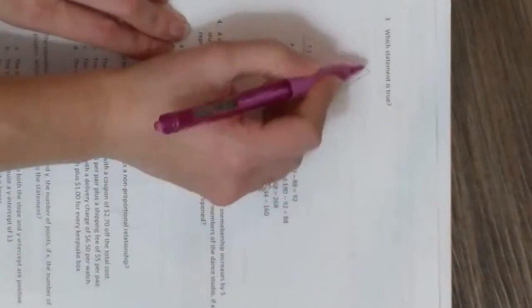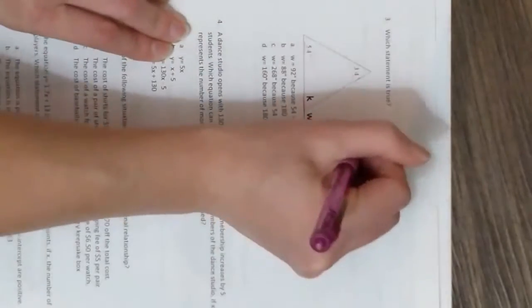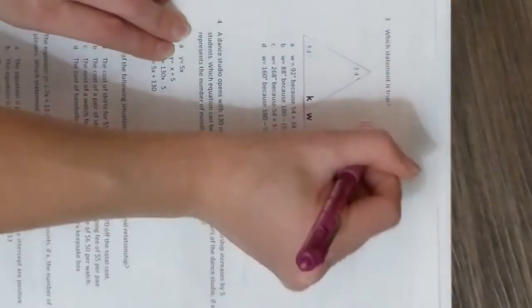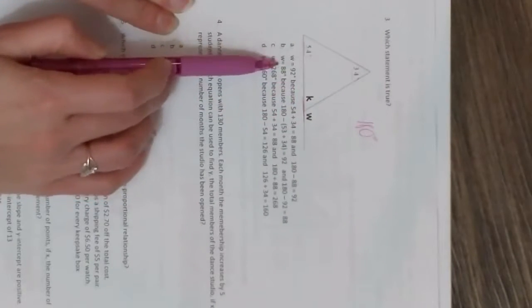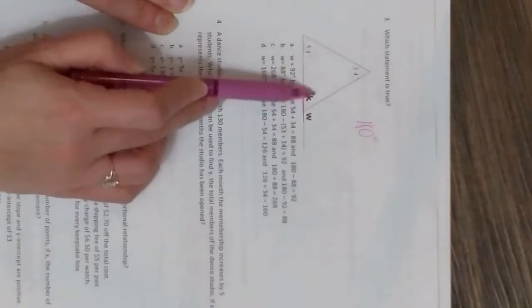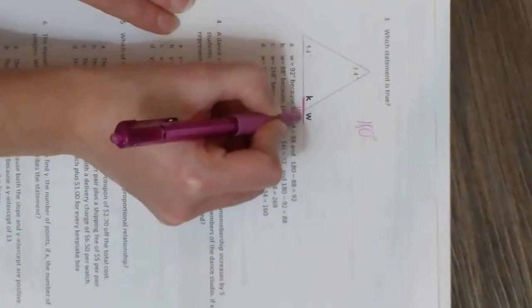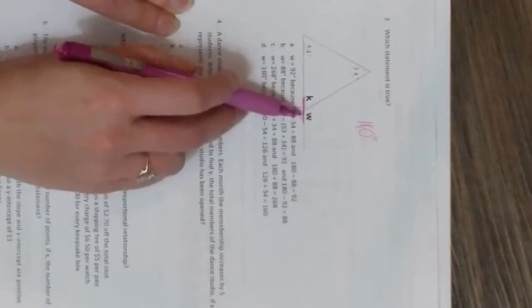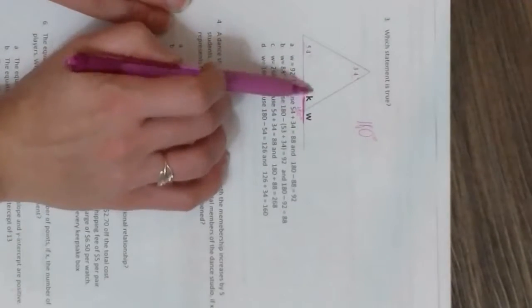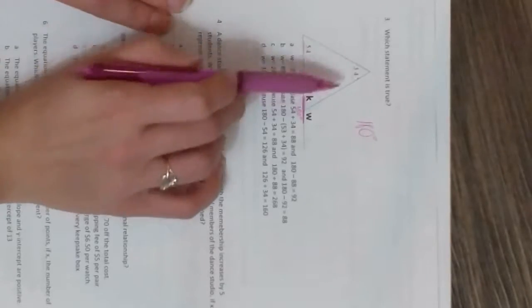So I know that the amount of degrees in a triangle is 180 degrees. So to figure out angle W, I'm first going to have to figure out angle K. Then I know there's a straight line here, which is also 180 degrees. And then with that, I can figure out W. So first of all, I'm going to figure out what angle K is. I know that a triangle is 180 degrees.